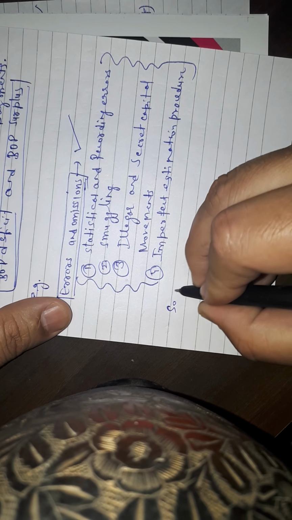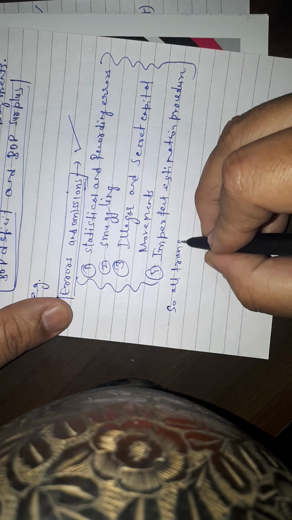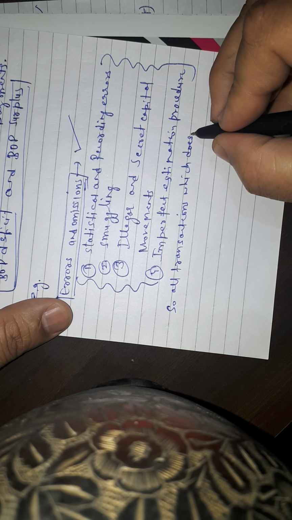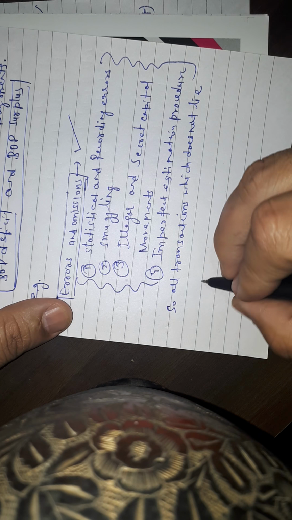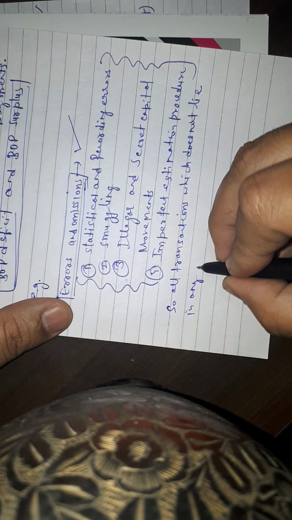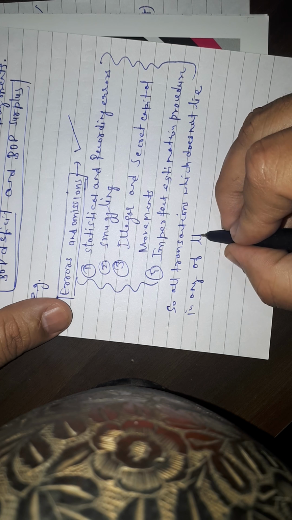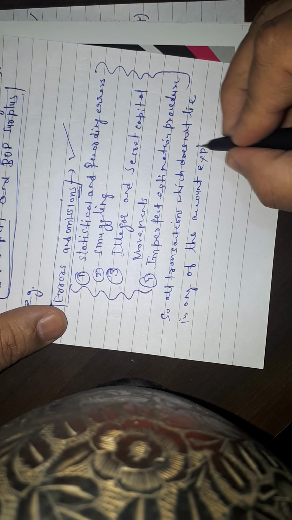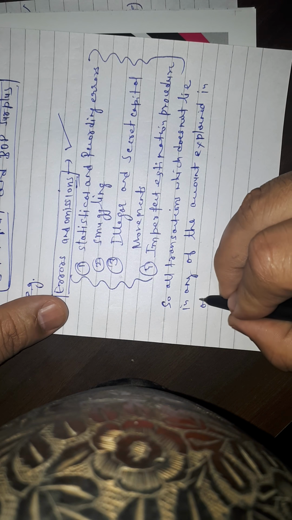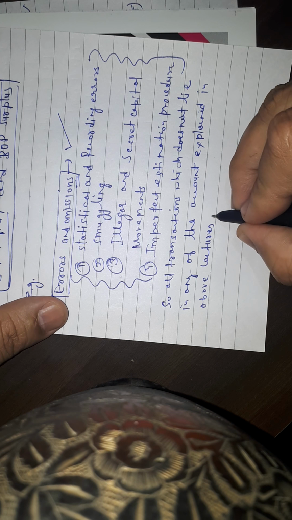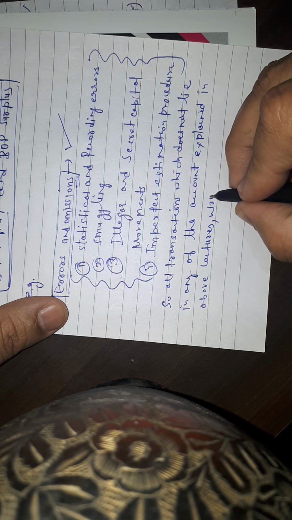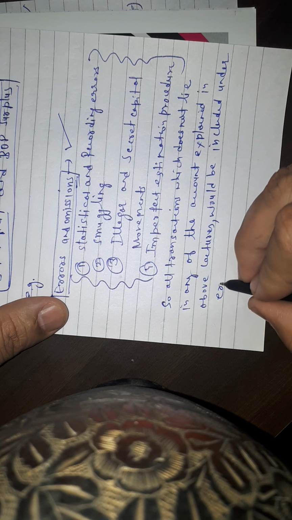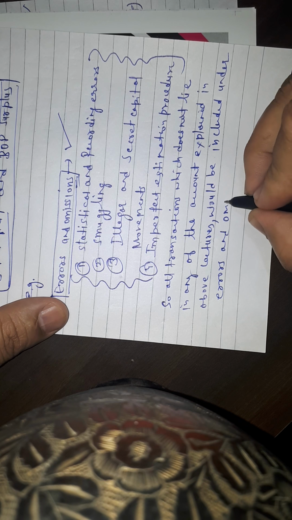So all transactions which do not lie in any of the accounts explained in the above lectures would be included under errors and omissions.